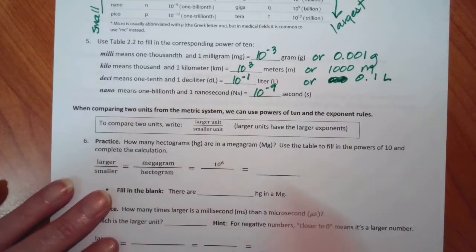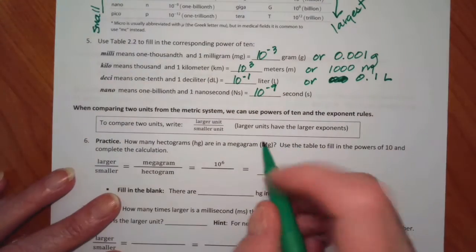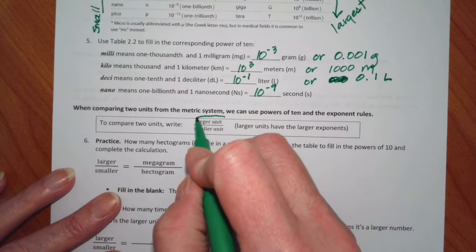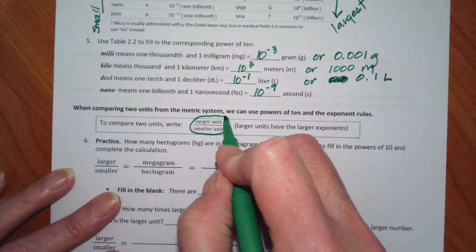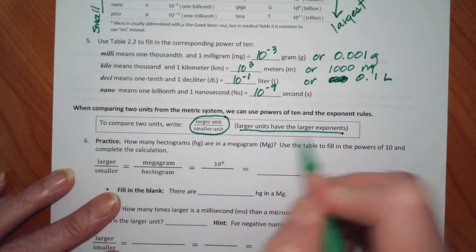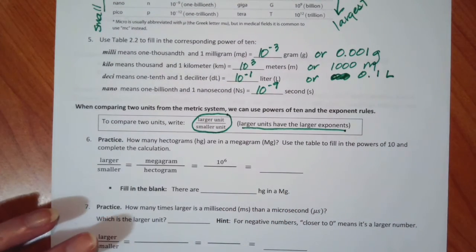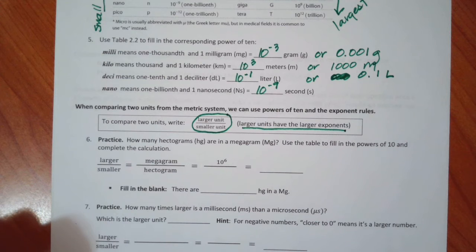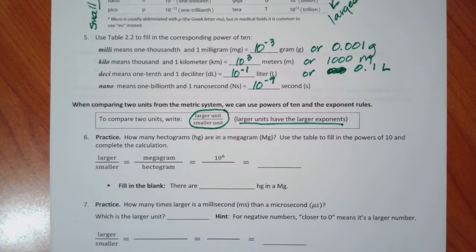Okay, so when we compare 2 units, this is really important. We're going to take the larger divided by the smaller. And notice from the table, the larger units have the larger exponents. So we're always going to take the larger exponent divided by the smaller exponent.